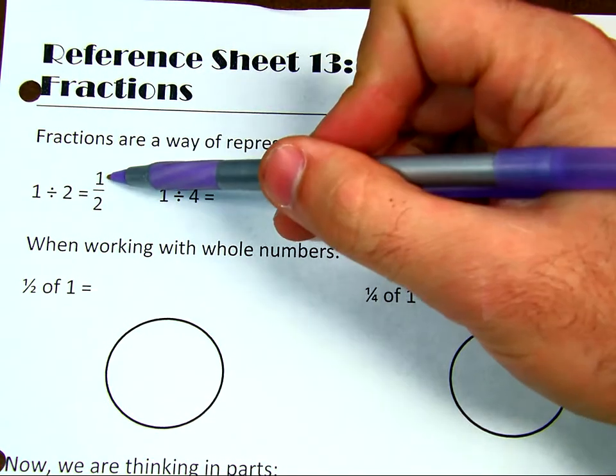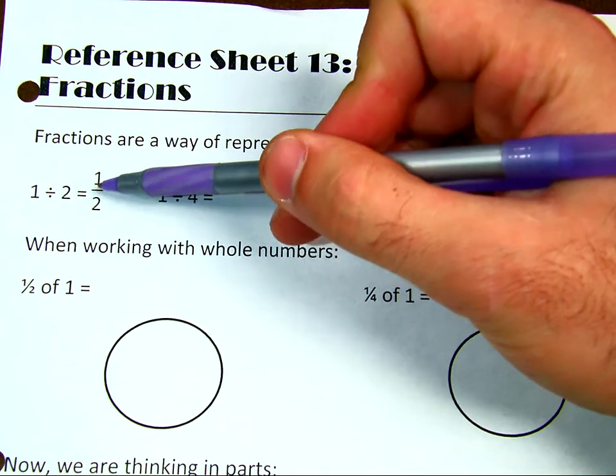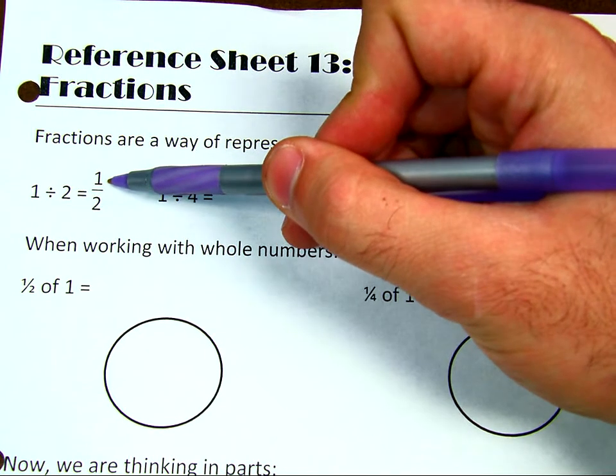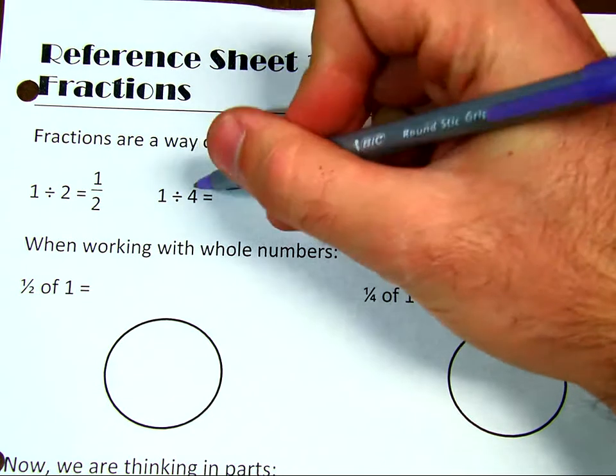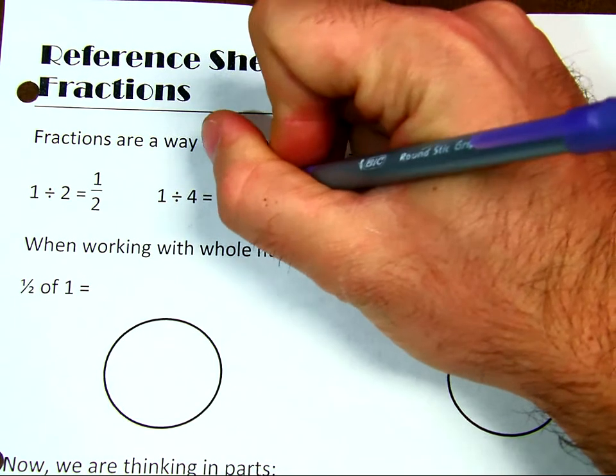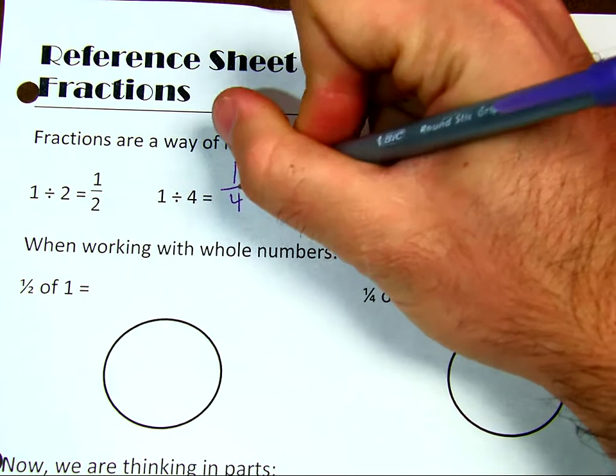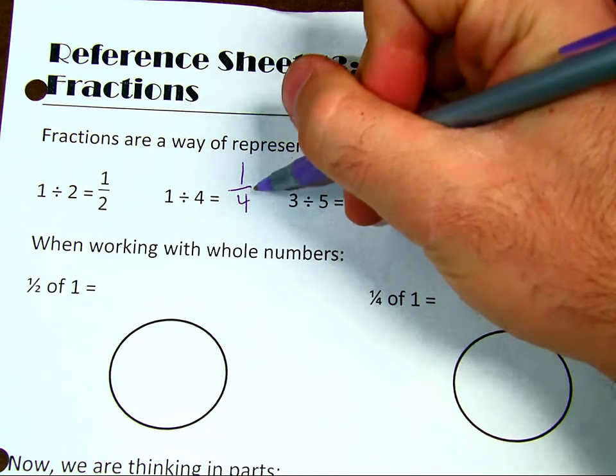There is 1 part out of every 2. If there are 2 parts, I only have 1 of them. So in this case, if I'm doing 1 divided by 4, that means I have 1 part out of 4. 1 out of 4, 1 over 4, 1/4.